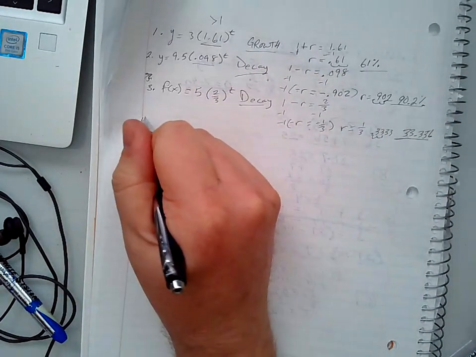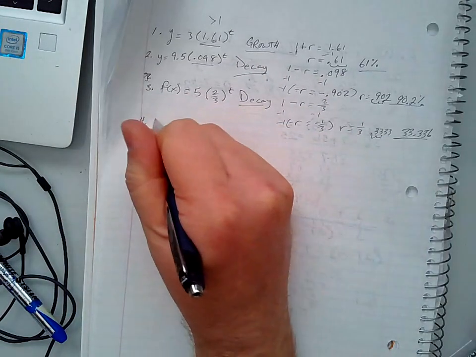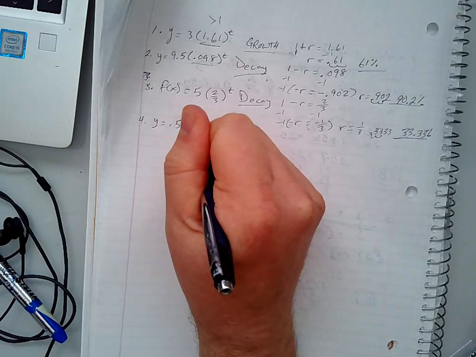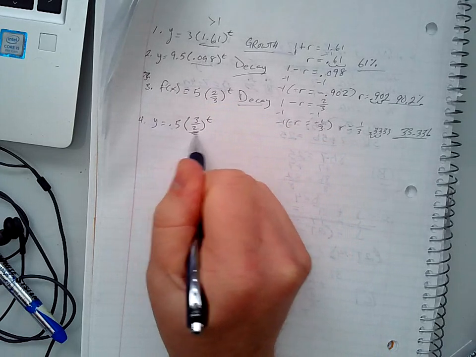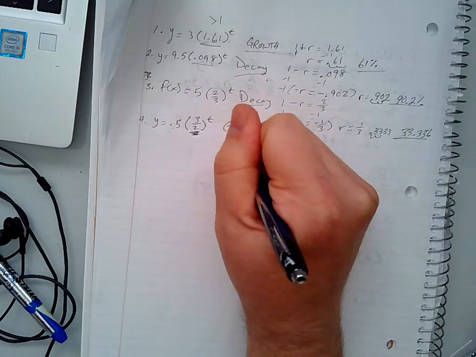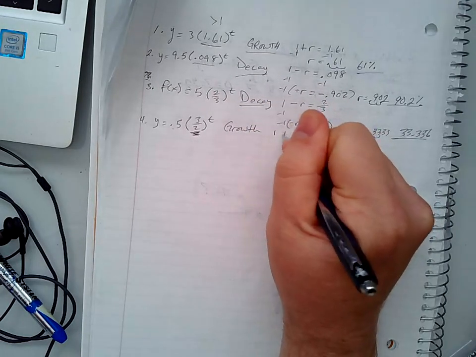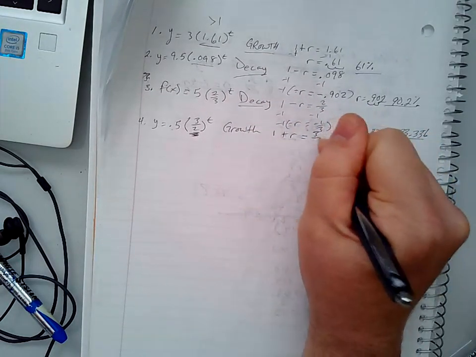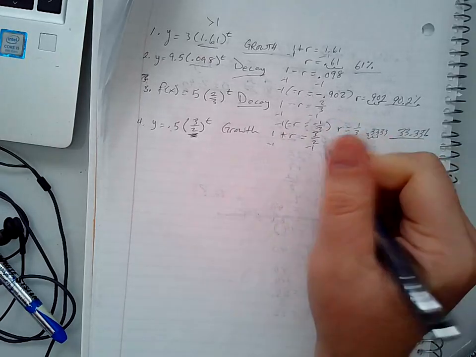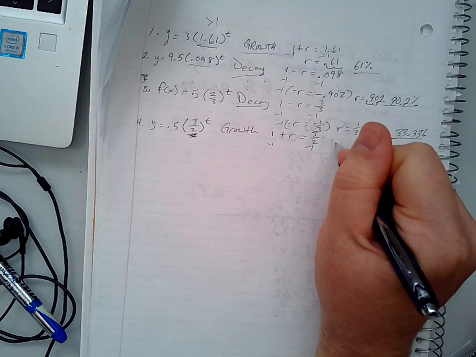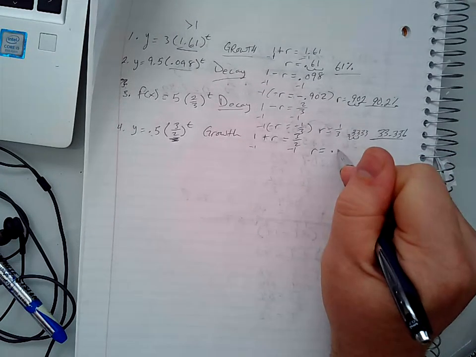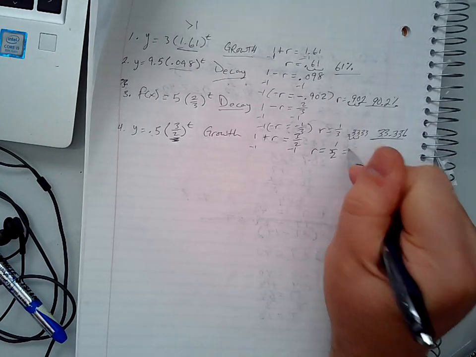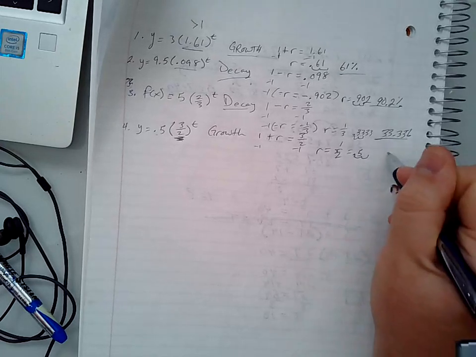All right, number 4 says y is equal to 0.5 times 3/2 to the power of t. We're not worried about what's up front. We're worried about what's inside. That number is greater than 1, so it is growth. And we get 1 plus r is equal to 3/2. We subtract 1 on both sides, and we get r is equal to 1/2. That is also equal to 0.5. So we move our decimal place over and we find that that is 50%.